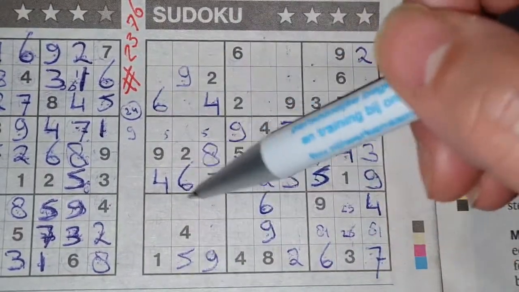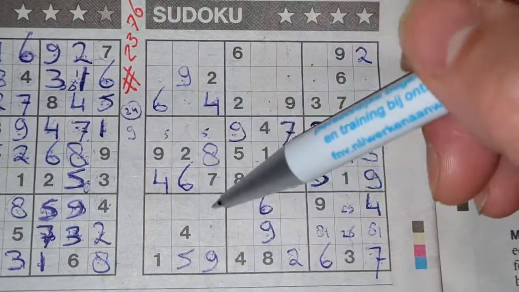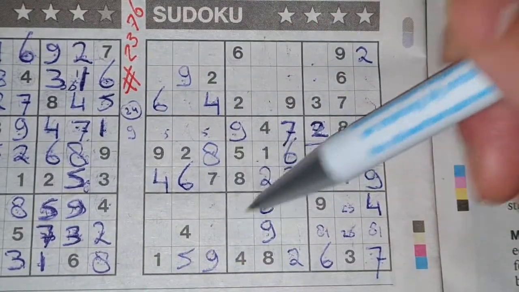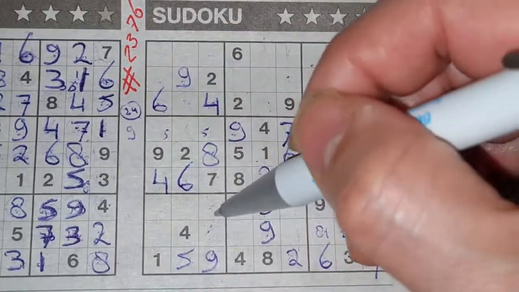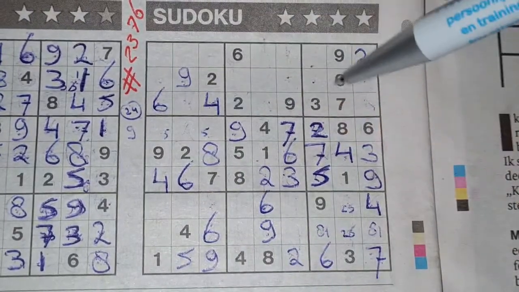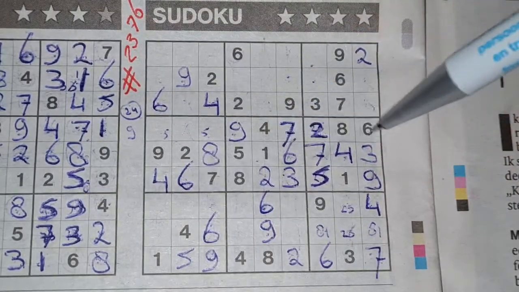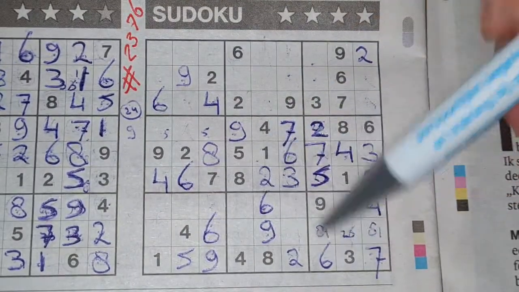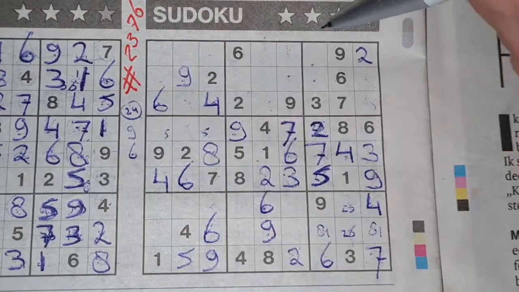6 in the first column, 6 in the second column. So in the third column, the only 2 places for the 6 should be here or there. We see a 6 there, no 6 there. 6 should be here, and all the 6's are used. I can see digit number 2, number 6.